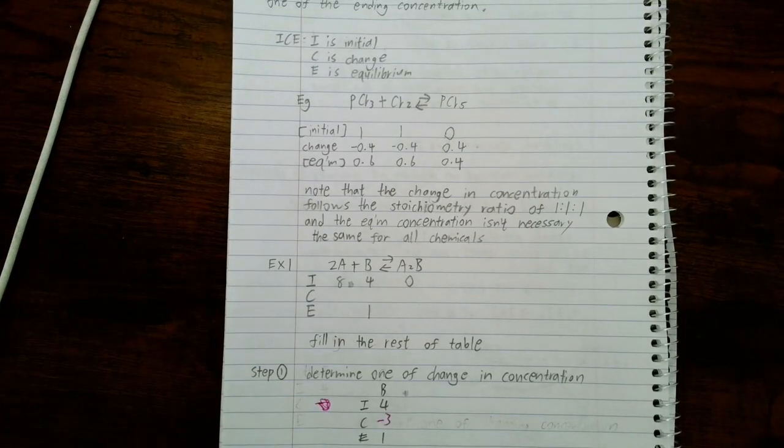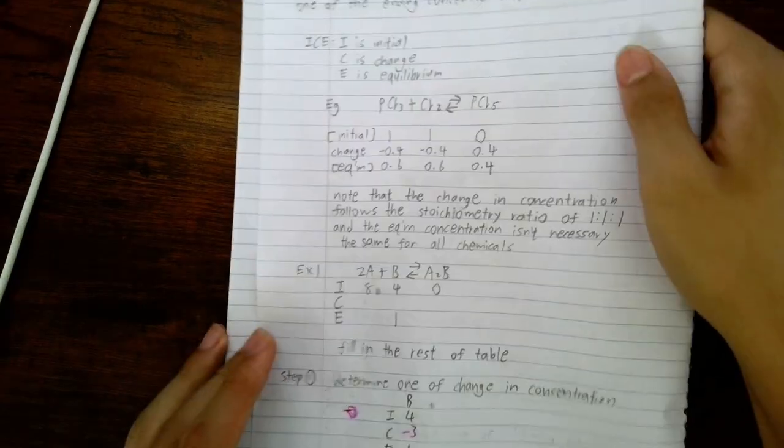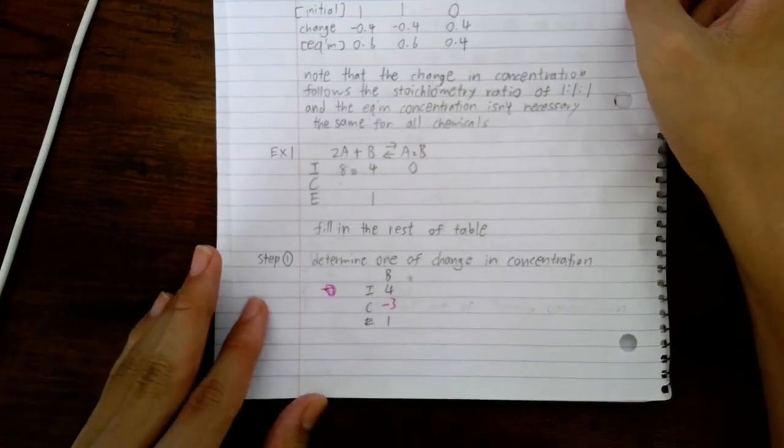That's not the case in chemistry. We could have one side with slightly more reactants than products, or the opposite, more products than reactants. Let's do some practice with the ICE table.